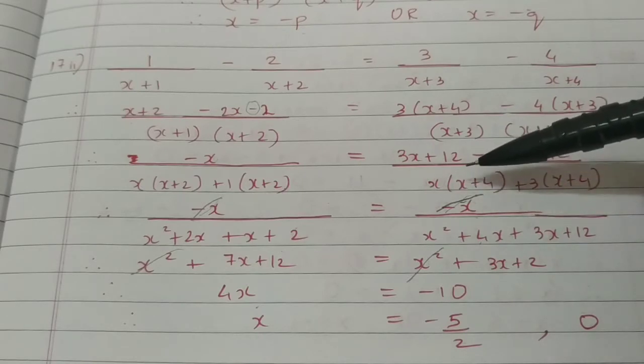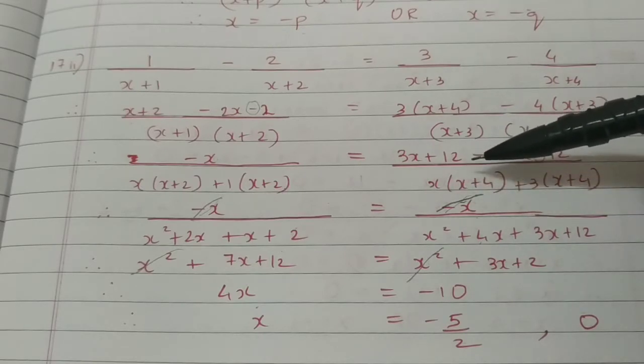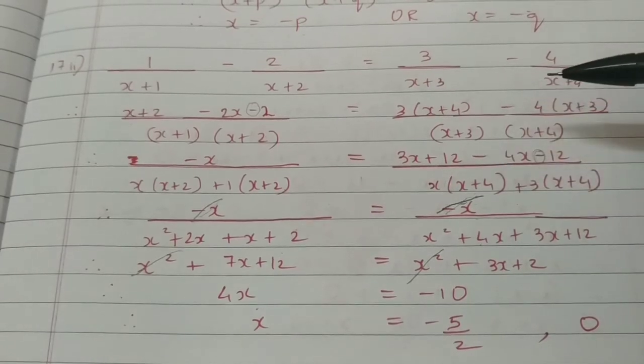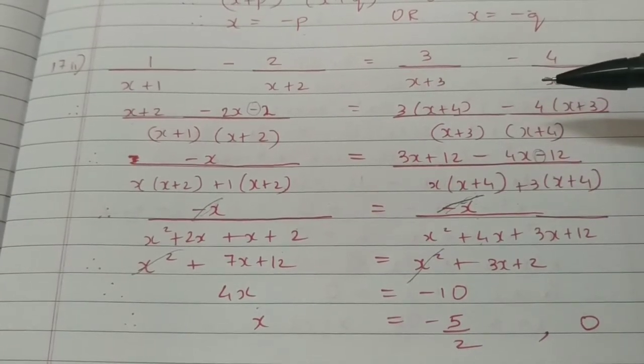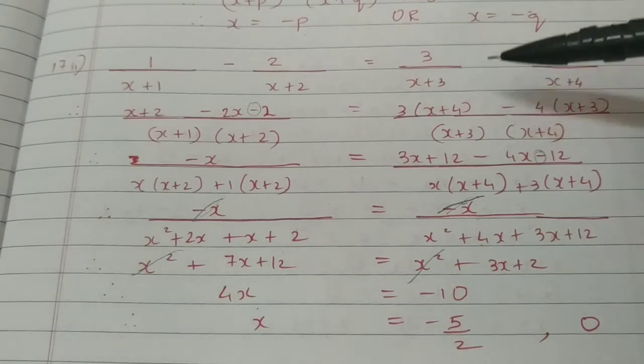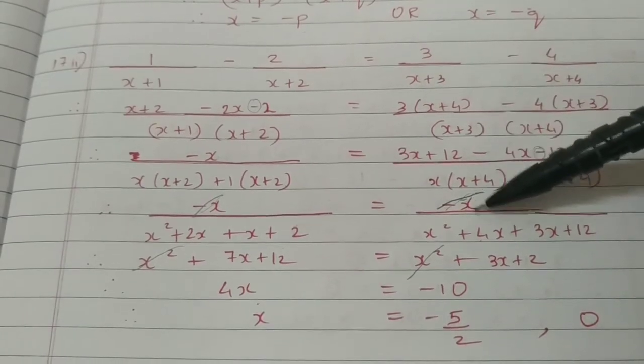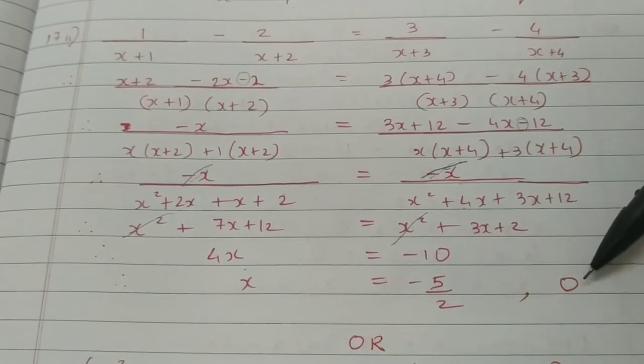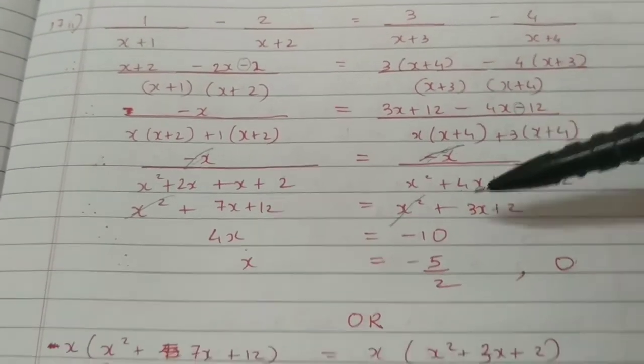Remember, in many sums, in the question itself they mention that x is not equal to 0 or x is not equal to 3. So we have to keep this in mind that x could have been 0, so that is also a part of the solution. If you can't remember this, then rather solve like this.